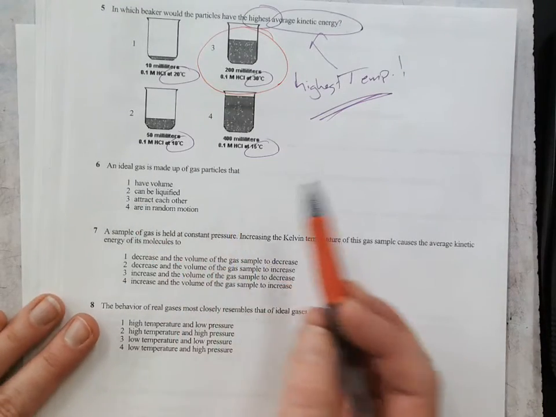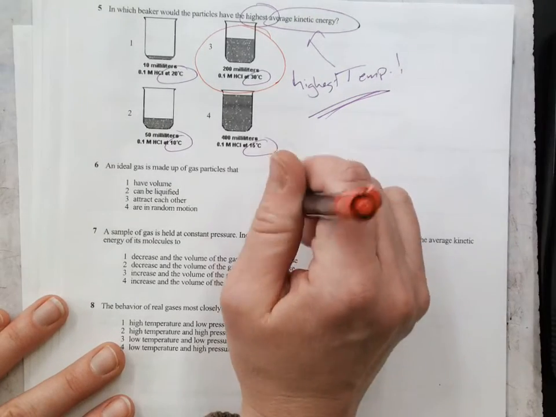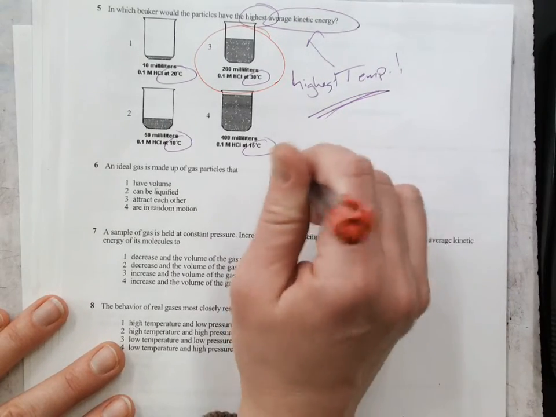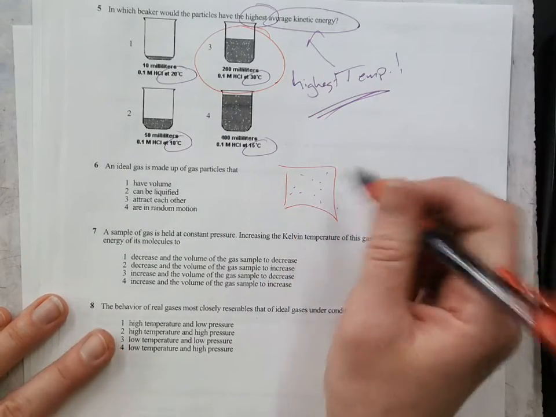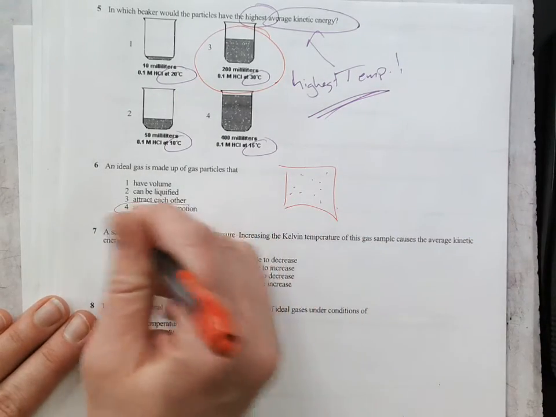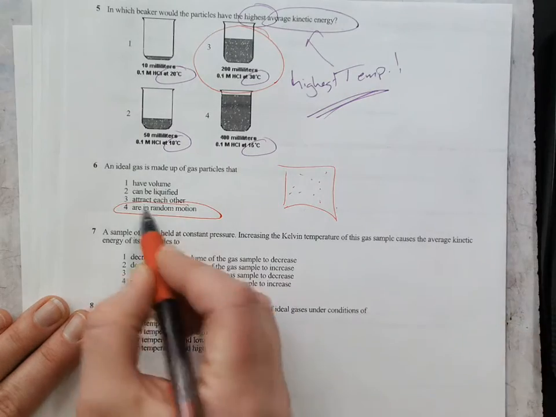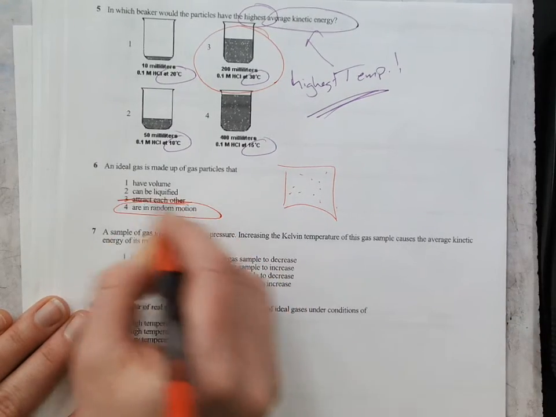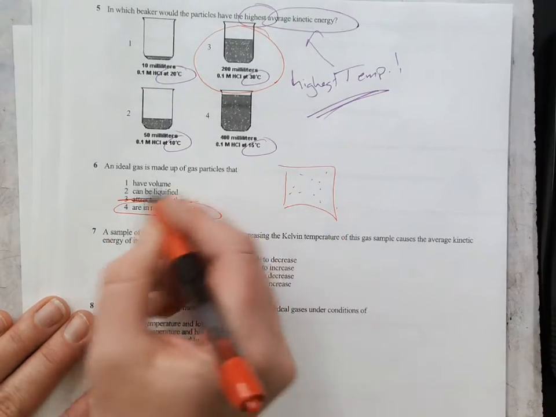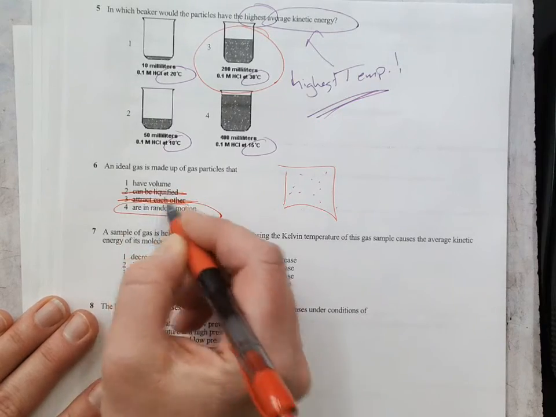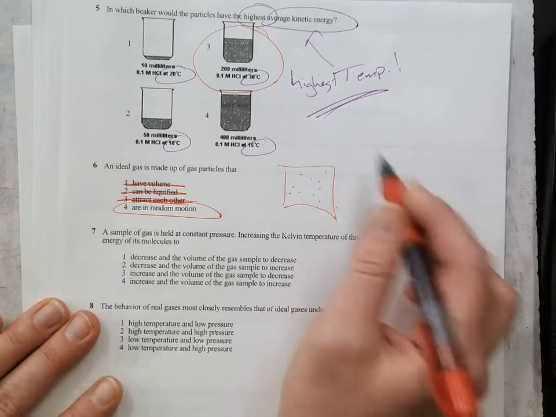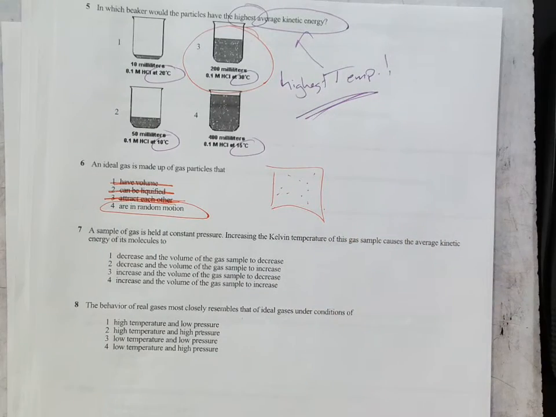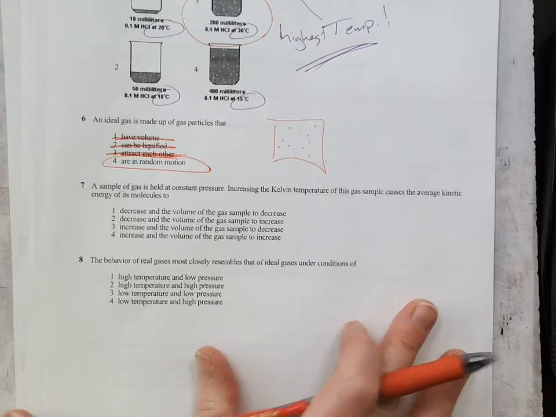Ideal gas, the perfect gas. The particles are dots in space. They are very small in volume compared to the space around them. They're moving in random directions, straight line paths. They should not be attracted to each other. We wouldn't want to liquefy them because that would involve attractions. And the particles themselves don't have volume compared to the huge space between them. That's your perfect gas. That's your ideal gas.